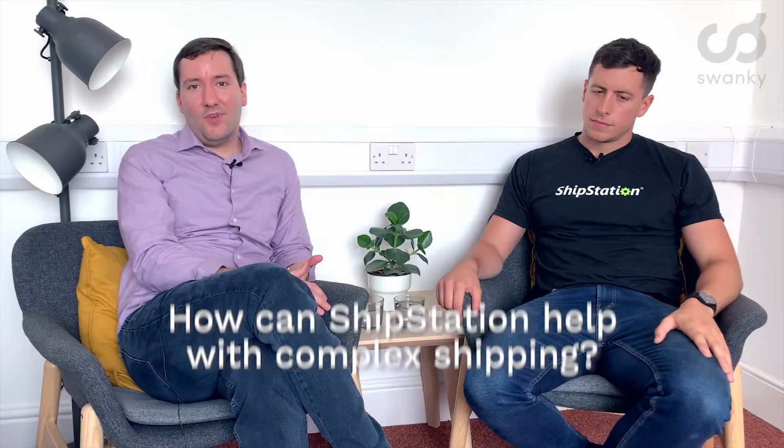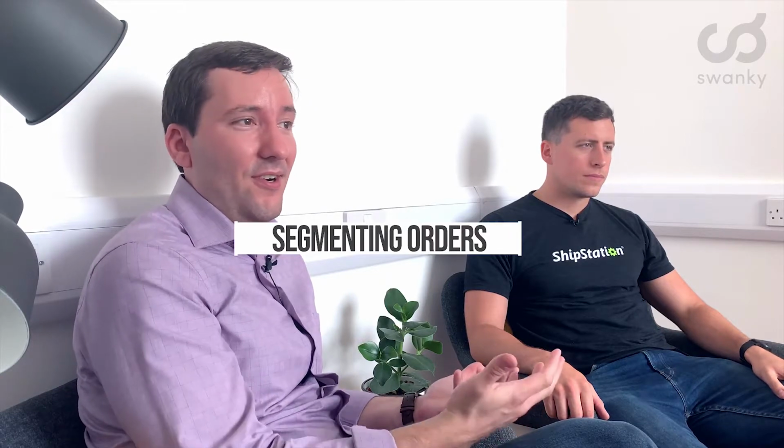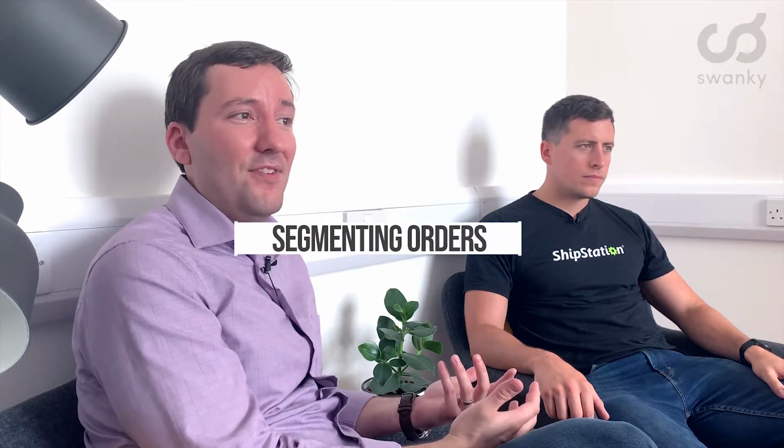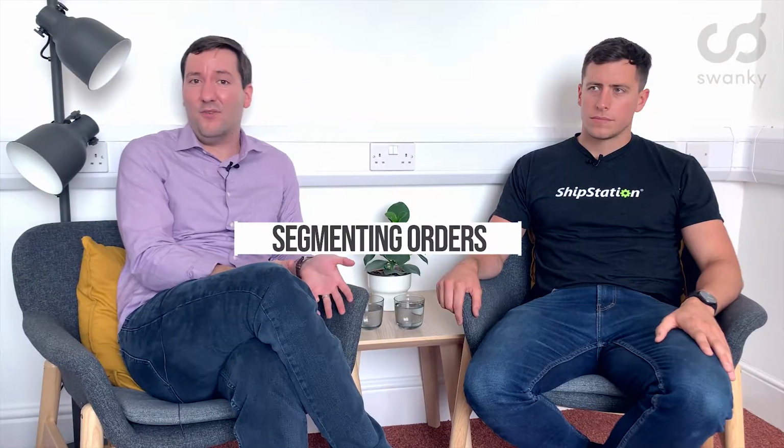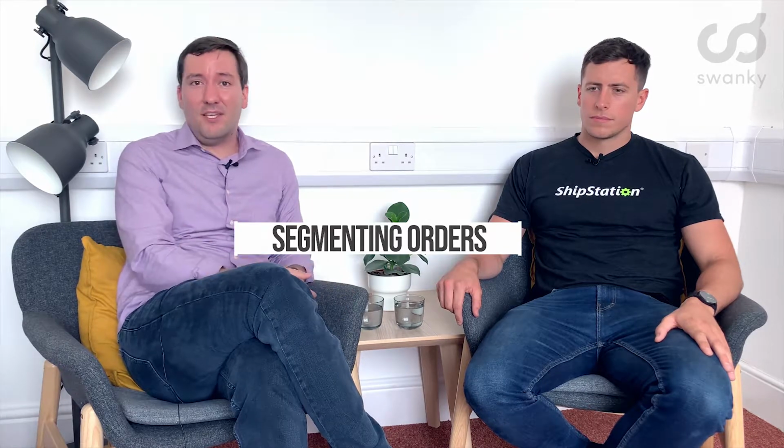So ShipStation helps with complex shipping in a couple of different ways. One is the idea of order filters, and the other is the idea of automation or actions to be taken on those filters. Order filters are basically just order segmentation. So how is this one particular order different from another? It could be SKU, it could be the order total, it could be geolocation.